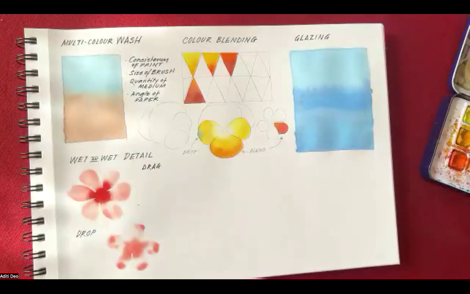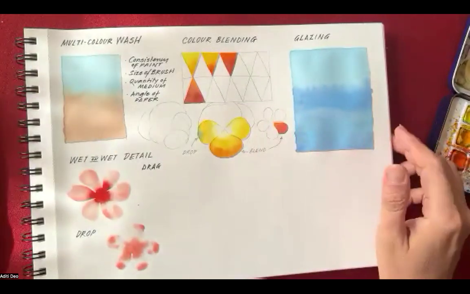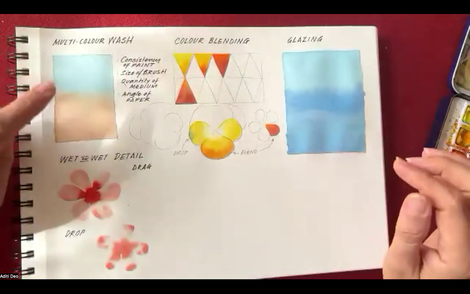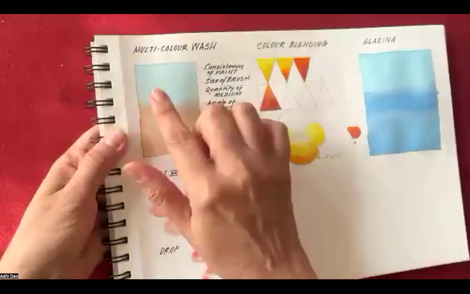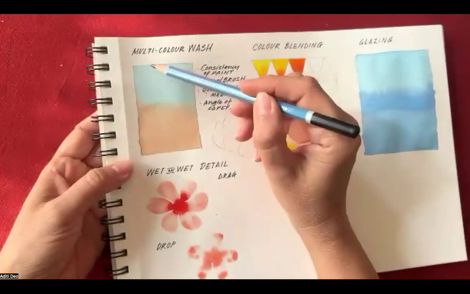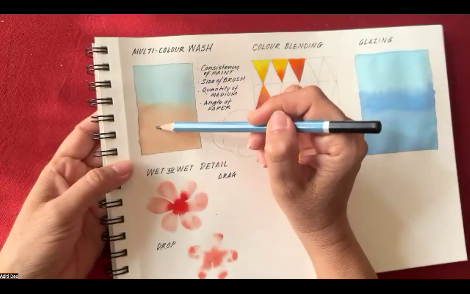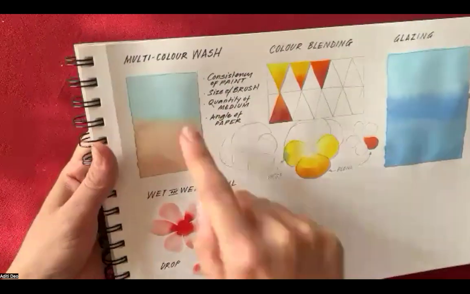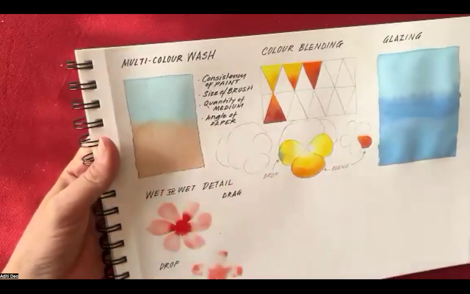All right, now while our glaze or base color for the glazing is drying, I want to go back into this multicolor wash and make a partition there. And I'm going to very carefully paint the same thing again.